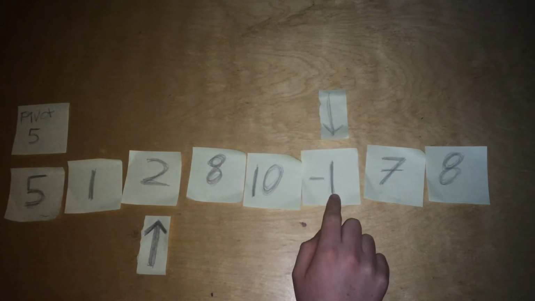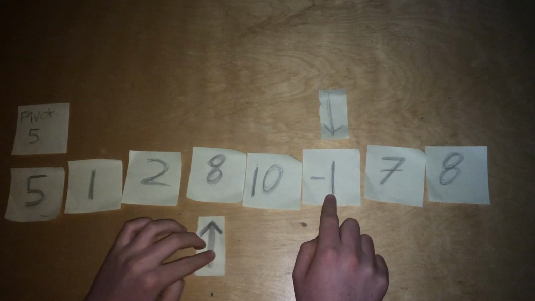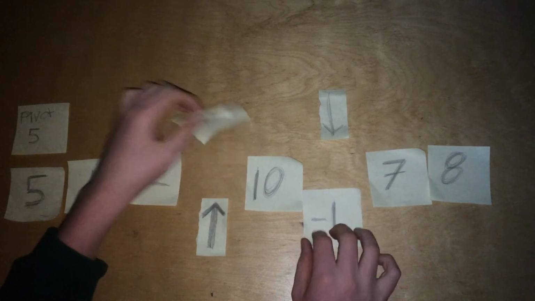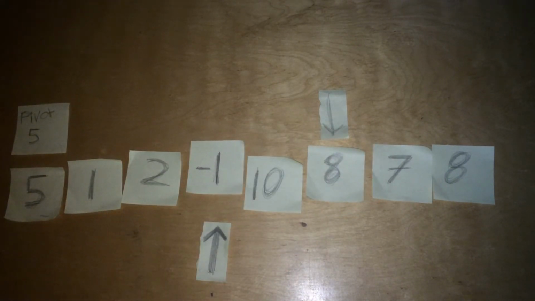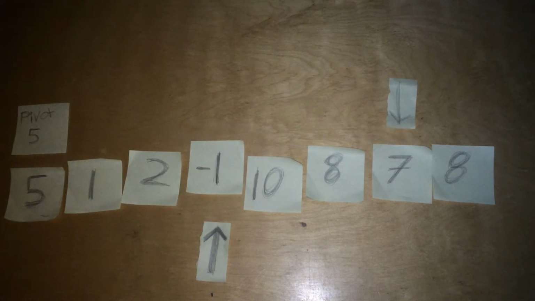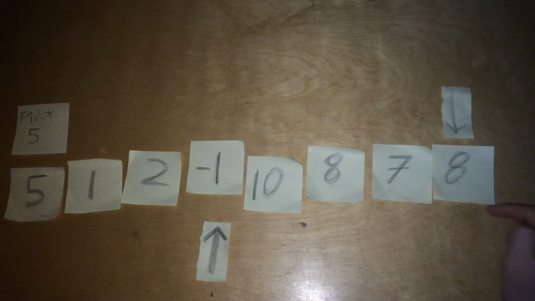Now, the value at index is less than pivot, so we increment pointer, swap the value at index with the value at pointer, and move on to the next iteration. Value at index is not less than pivot, so we move on to the next iteration again. Value at index again is not less than pivot, and we have now reached the end of our array, and we are now ready to place the pivot value in the array.